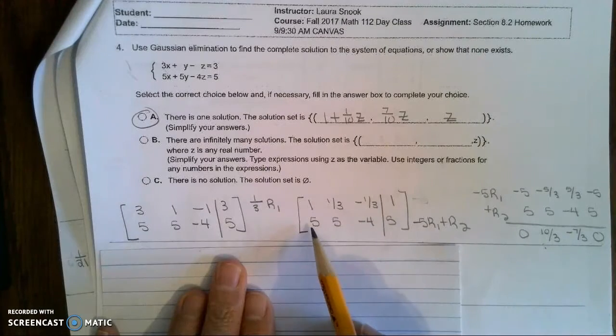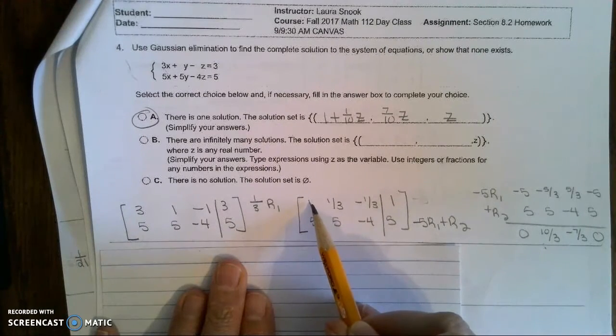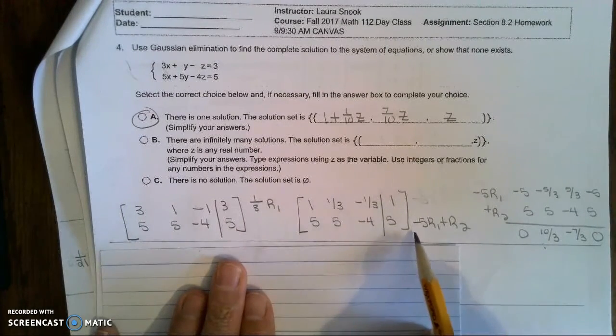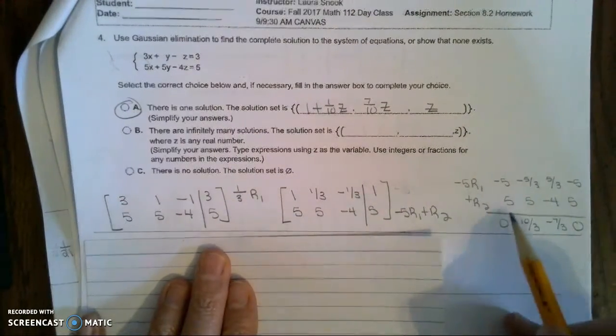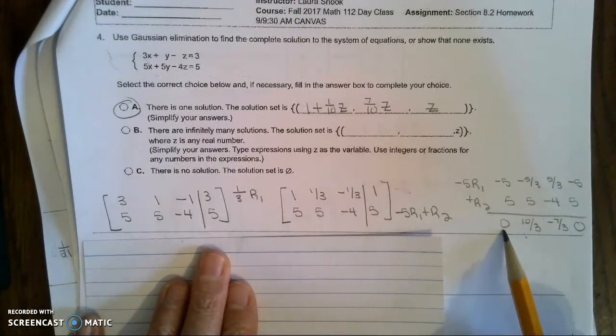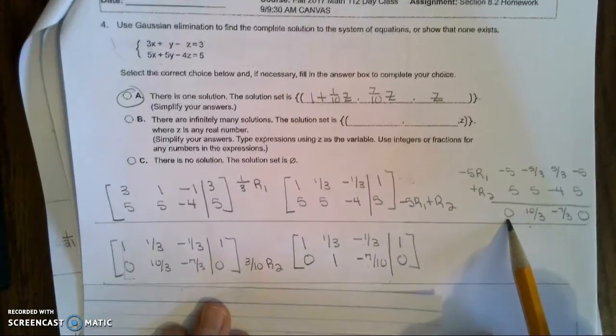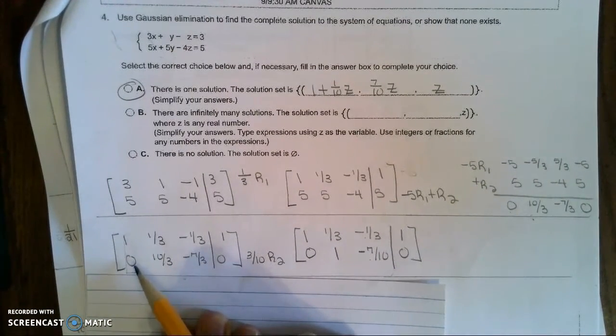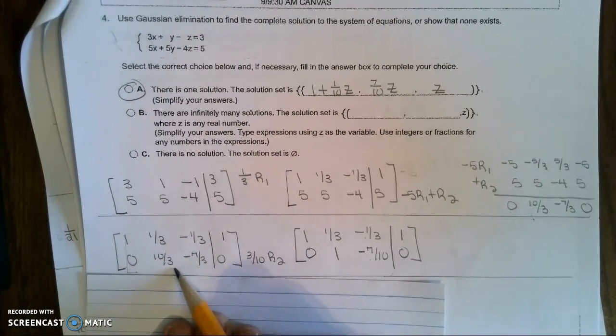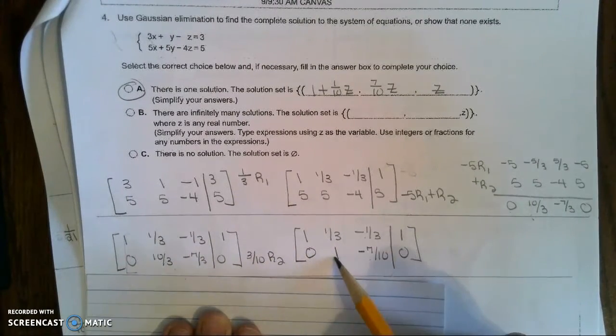Okay, now I want to get a 0 right here, so I take this row times -5 and add to row 2. My scratch work is over here. This is my new row 2. Okay, now I want to get a 1 right here. So I multiply this whole row by 3/10, which is the reciprocal of this. And this is my new row 2.